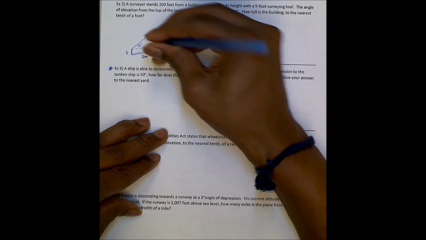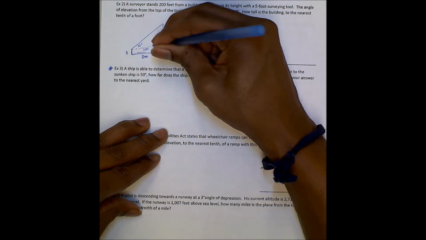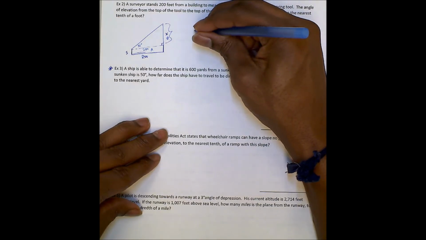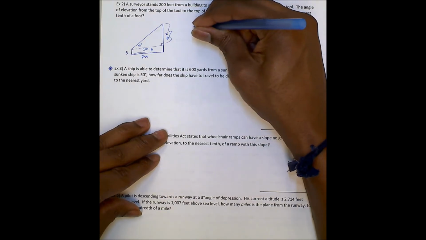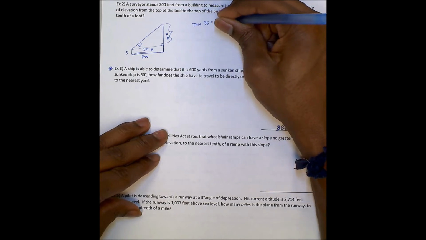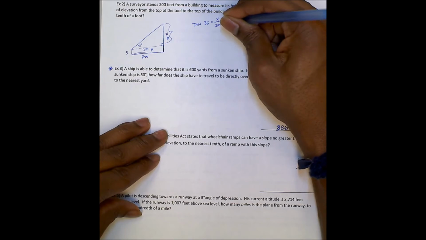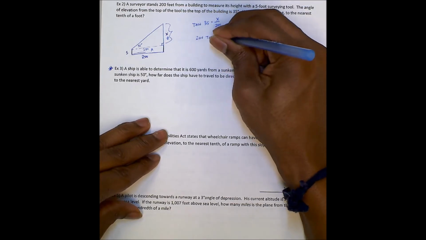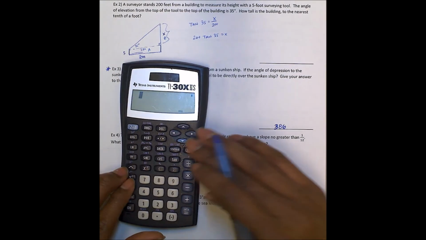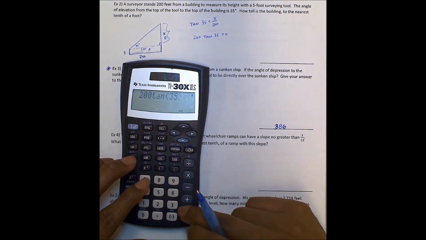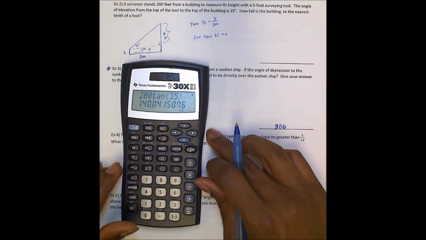Now we're given the opposite side, that's x, that's what we want to find. The adjacent side is what we know, and opposite and adjacent, that's tangent. Tangent of 35, the angle that we're viewing, equals the opposite x over the adjacent 200. Multiply both sides by 200, so 200 tangent 35 equals x. So 200 times tangent 35 gives us 140.0.